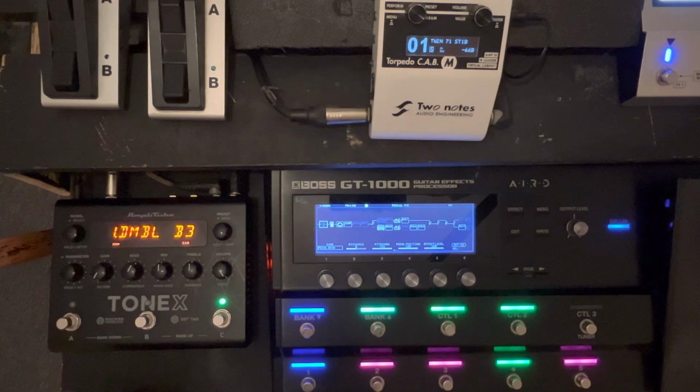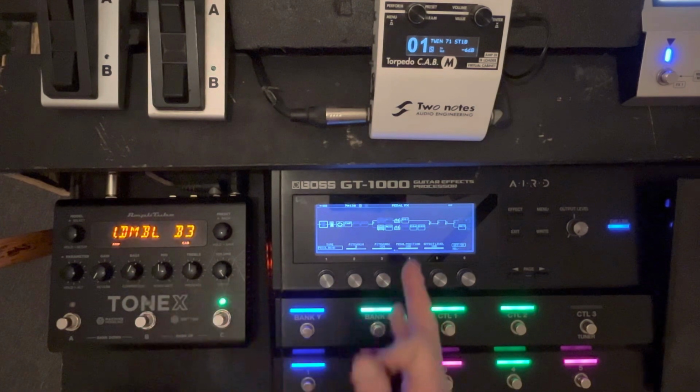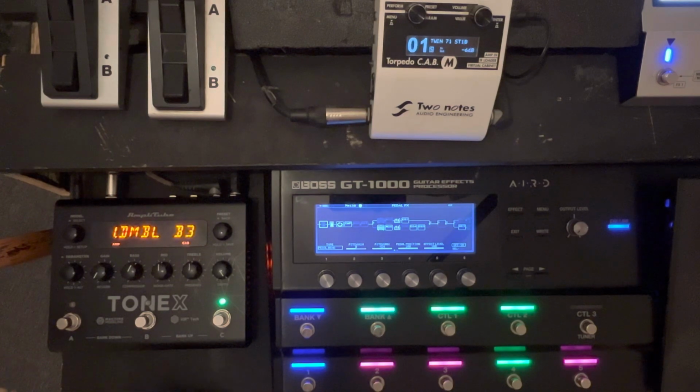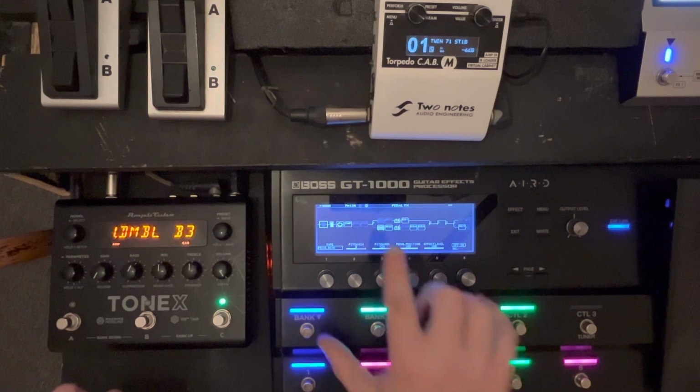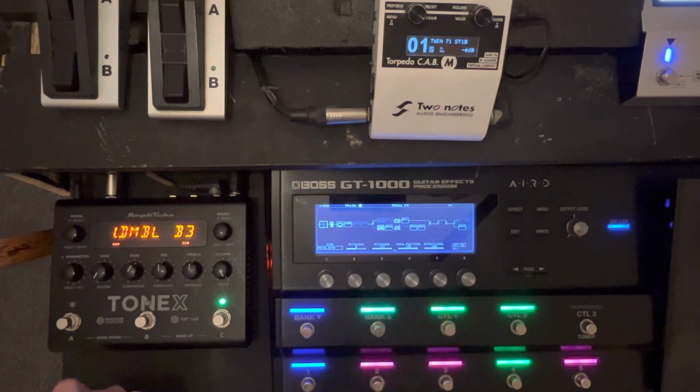I can just have the one patch and put these amps through it. Change as many amps as I want, and I only need the one patch. If that makes any sense, which for me as a live looper is an attractive proposition, because I want to be able to use GT1000 cabs and ToneX.